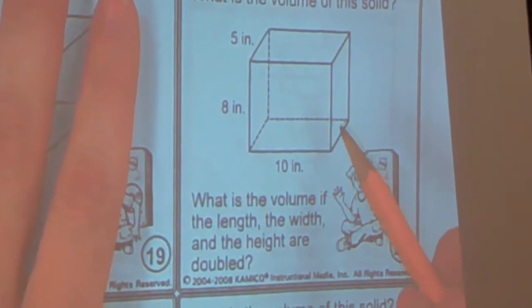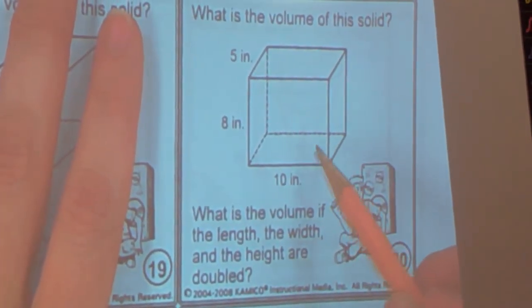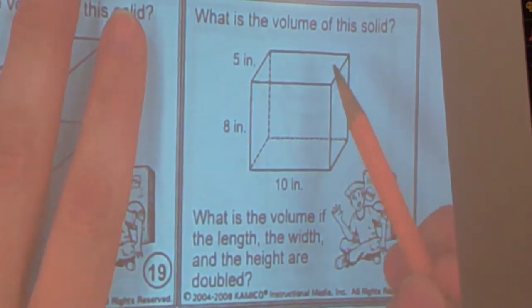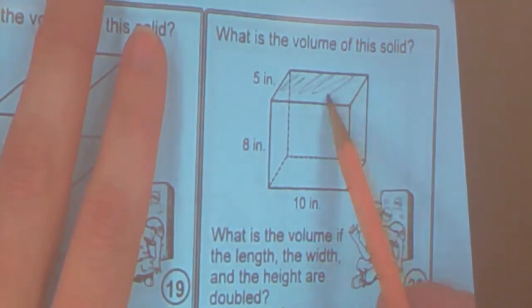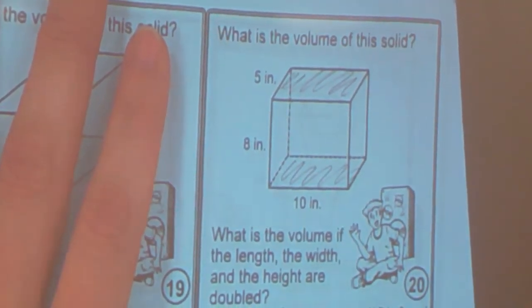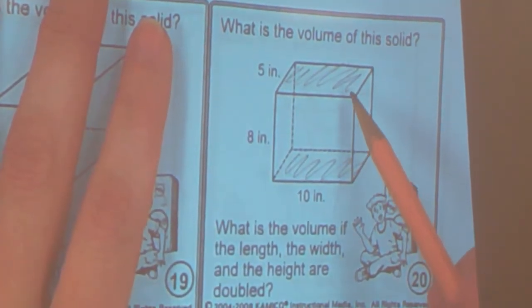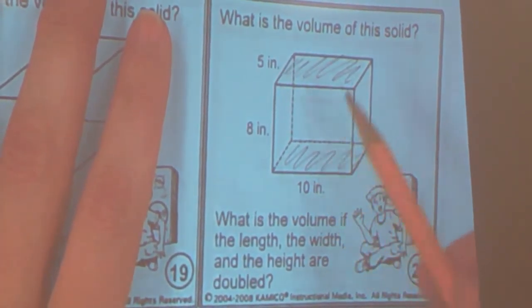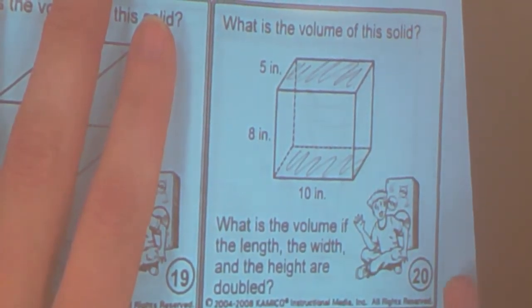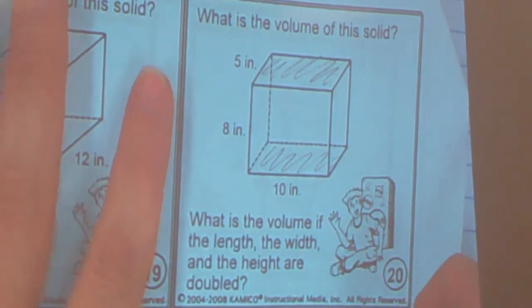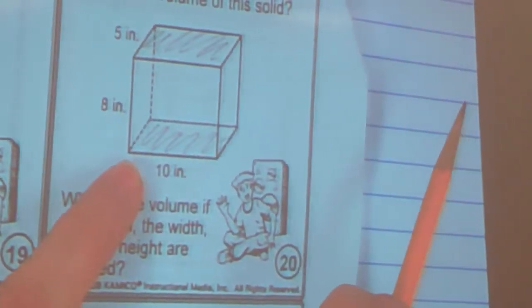Okay, step 1 of our 4-step process is going to be to shade your bases and to decide what shape you're dealing with. We like the rectangular prisms because they're all rectangles. It makes it kind of easy. So we'll go ahead and shade these two and say these are our 2 bases. And that way we know our 2 bases are rectangles. That way we know we're dealing with a rectangular prism. So then we can go to step 2 and find the formula for this problem.